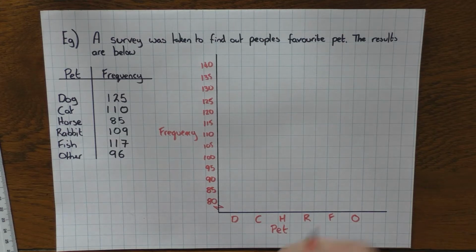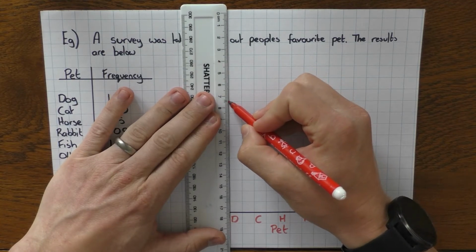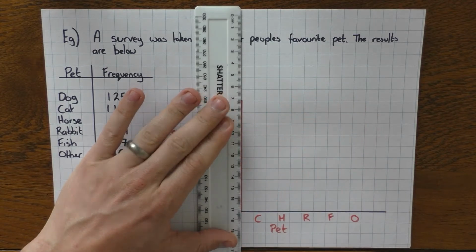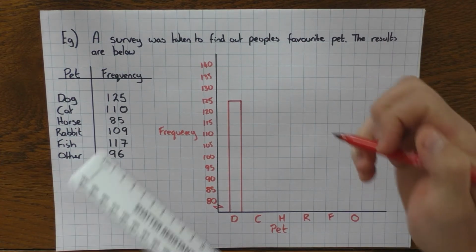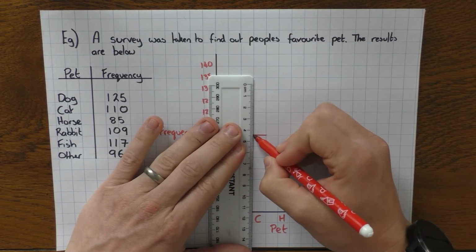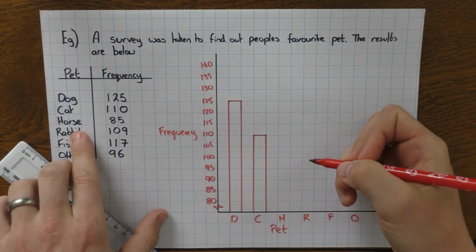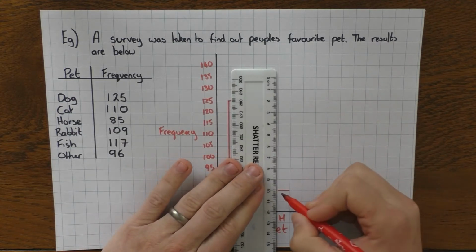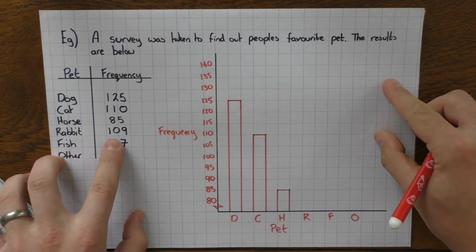So let's start plotting. So dog is 125. So again, keep your gaps the same and keep your bars the same width. Again, I've gone for 1 square for each one just to make things simple. Okay, so dog's 105, cat's 110. Like so. Horse is 85, that's only a small one there. And then rabbit is 109.